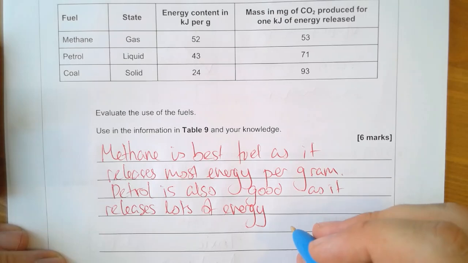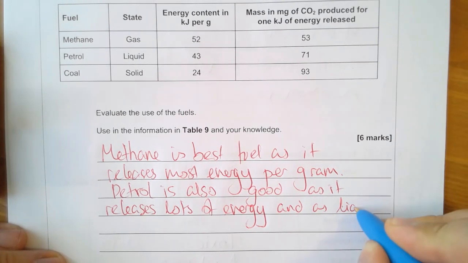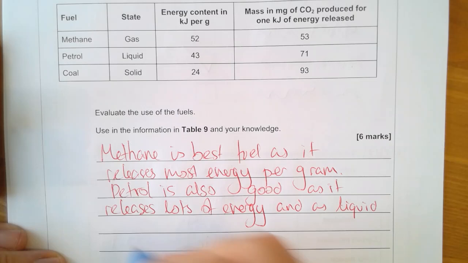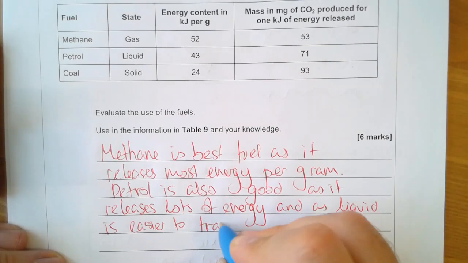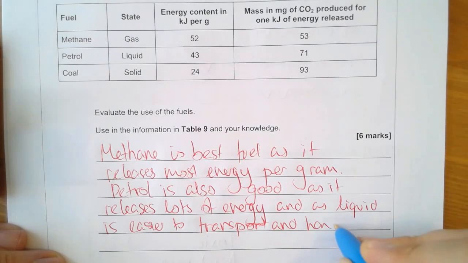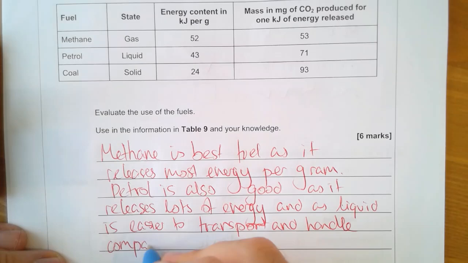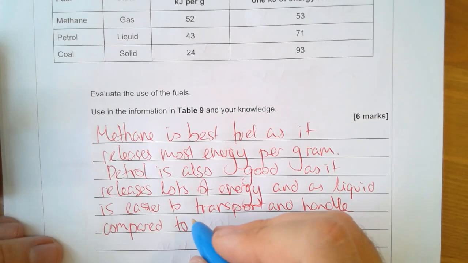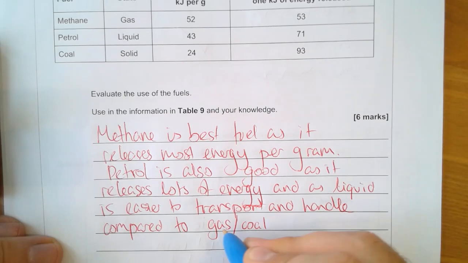So it releases lots of energy, and as a liquid is easier to transport and handle compared to gas or coal. So methane's a gas, by the way.